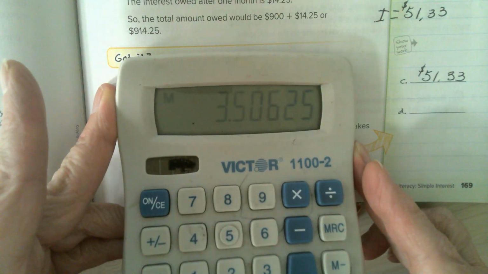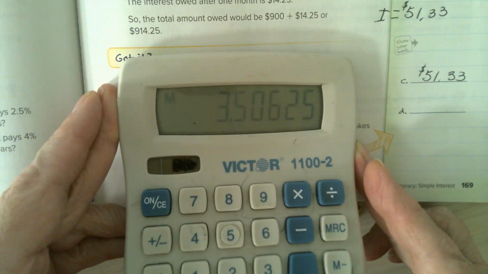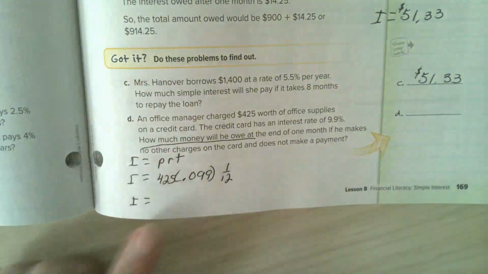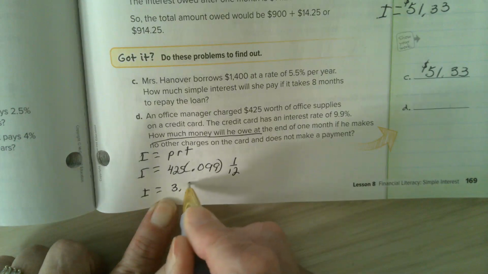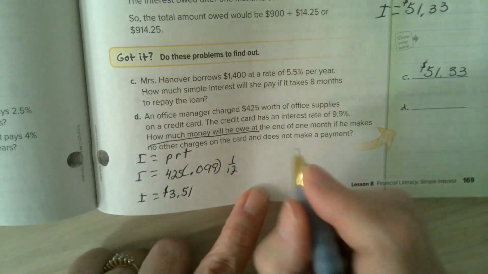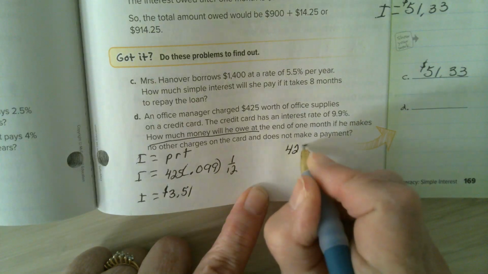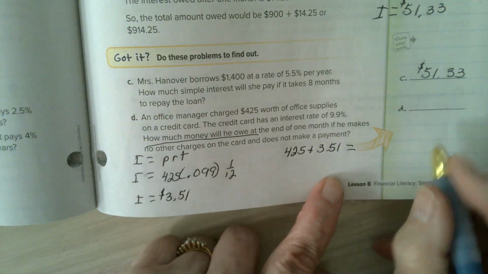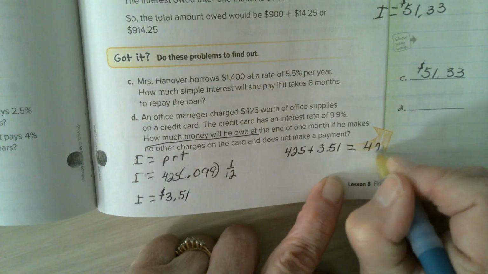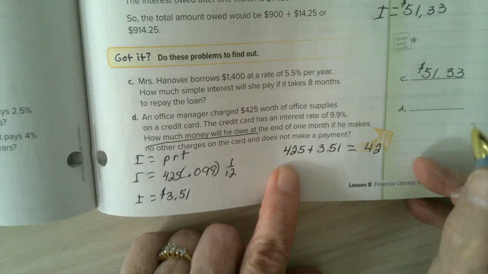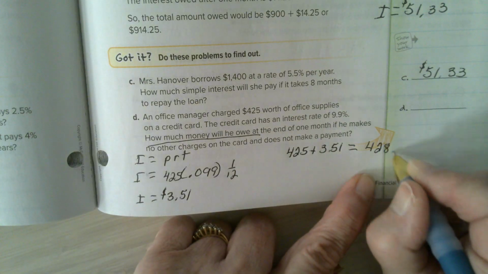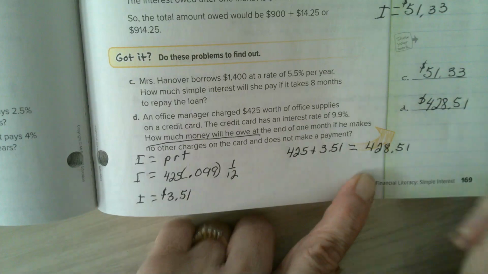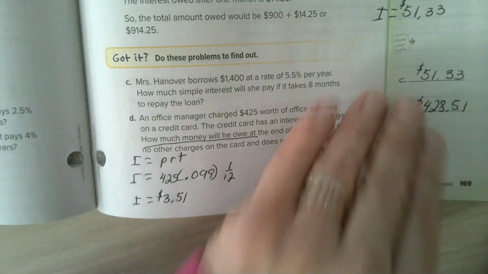Now, what's the amount of money that I'm going to charge? It's going to be $3 and what? No, the 6 turns a 0 to a 1. $3.51. That's the interest. So at the end of the month, the amount of money, the purchase, plus the interest is going to equal $428.51. Any questions? Okay, let's go to the next page.